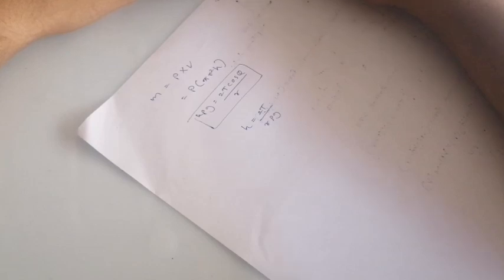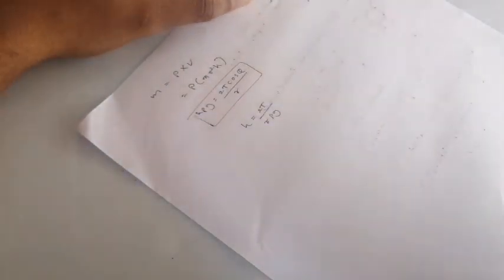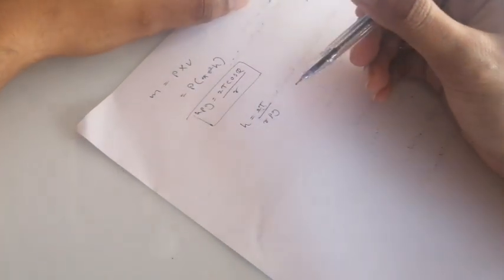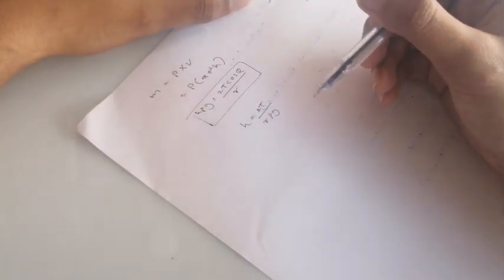For the cos theta term to disappear from the equation, its value must be 1.